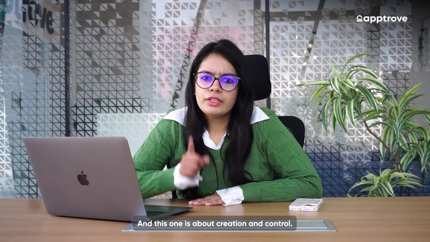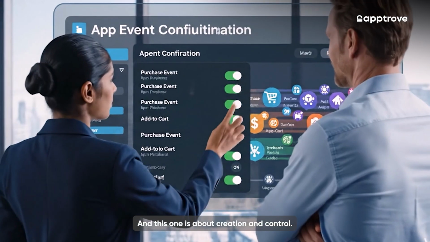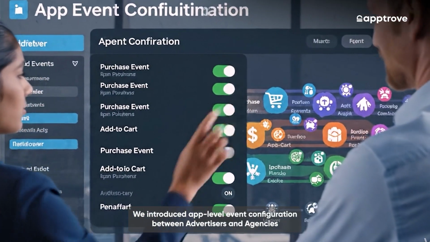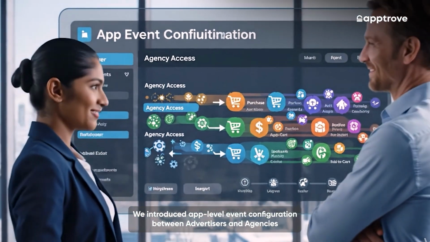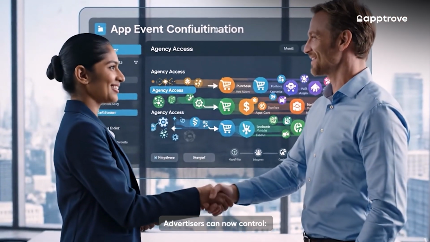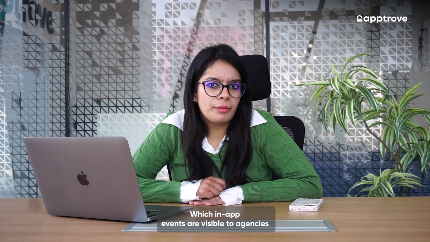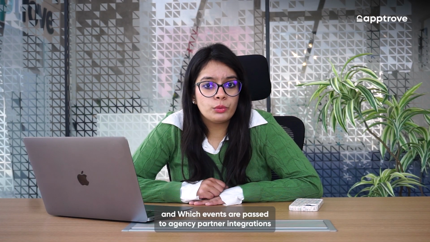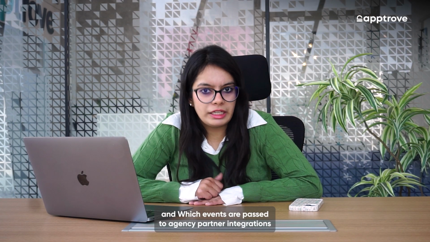Eighth update, and this one is about collaboration and control. We introduced app-level event configuration between advertisers and agencies. Advertisers can now control which in-app events are visible to agencies and which events are passed to agency partner integrations.